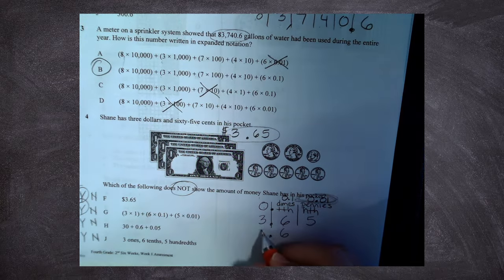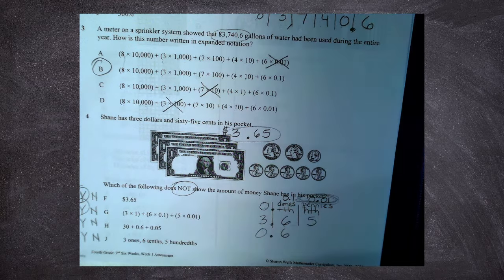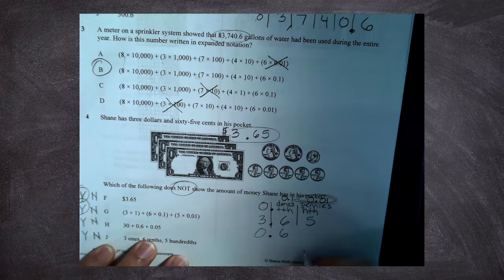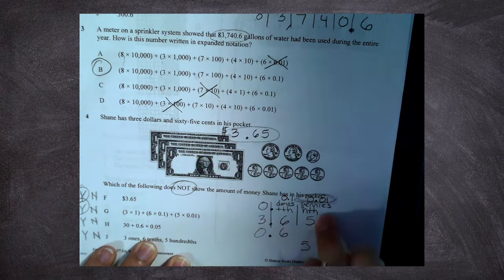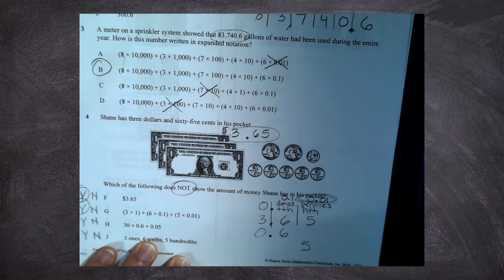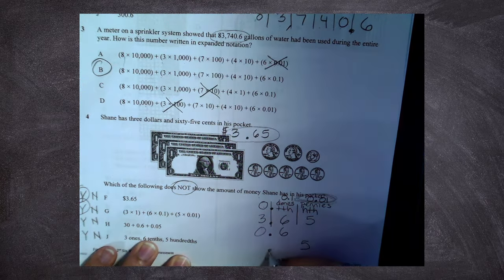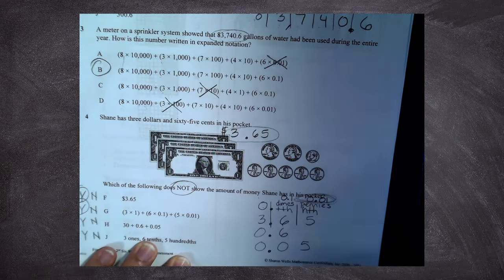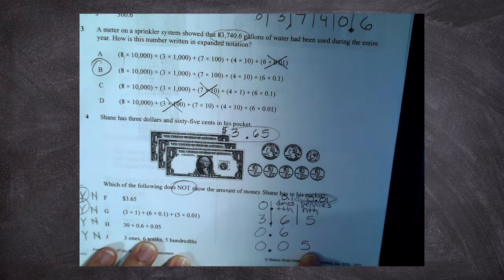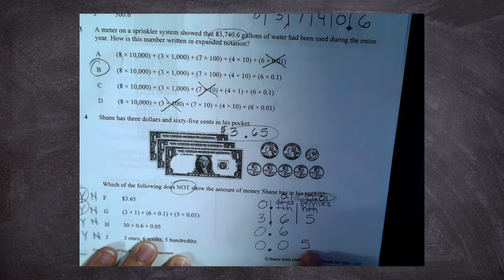Yeah. Okay. So that would be 0.6. If I want the 5 by itself, I didn't move the 5, right? In the same place? Decimals in the same place? Yeah. 0.05. So that part's okay.